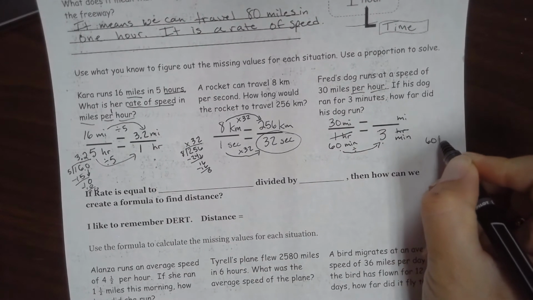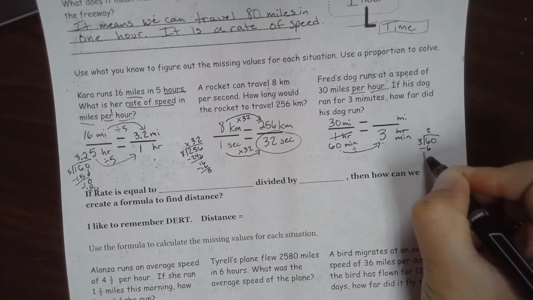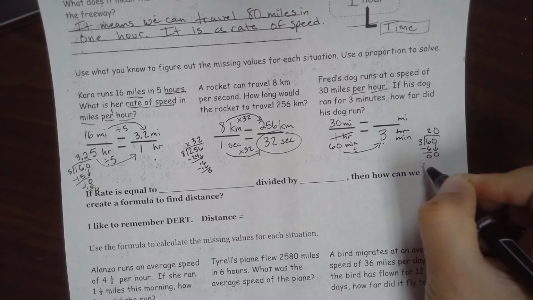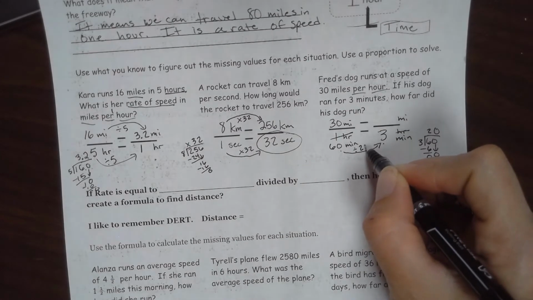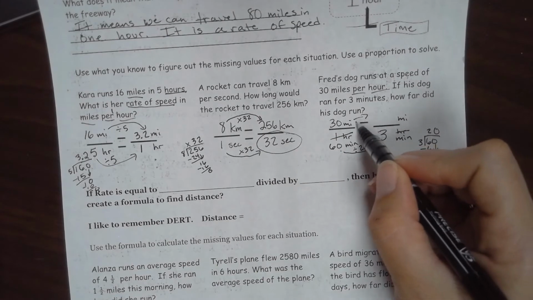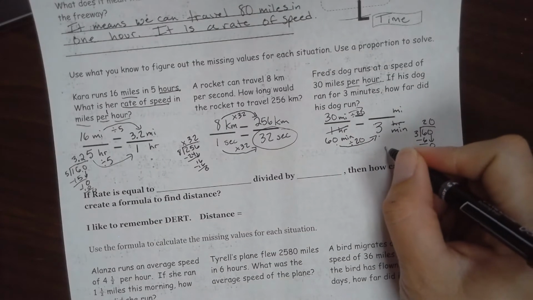I'm going to do 60 divided by 3 and see what I get. 3 goes into 6 2 times. Minus 6 gives me 0. Bring down the 0. 3 goes into 0 0 times. So in other words, this has been divided by 2. So if that's been divided by 2, I'm going to divide this one by 2 to figure out what I get. So 30 divided by 2.